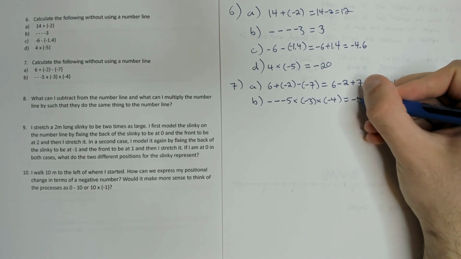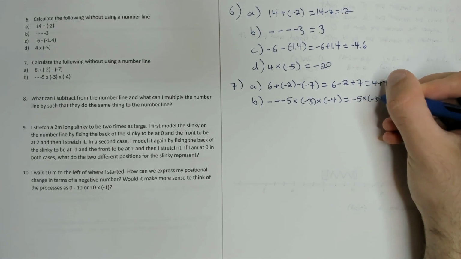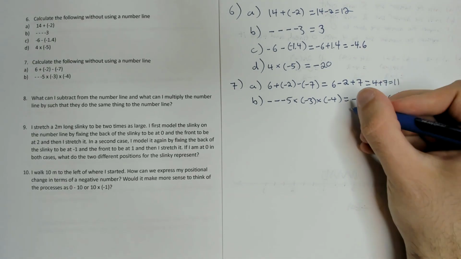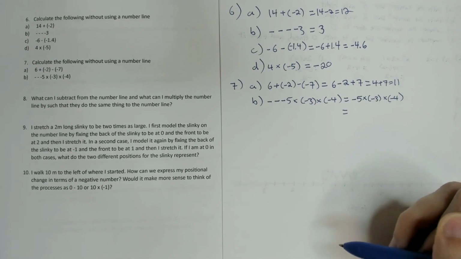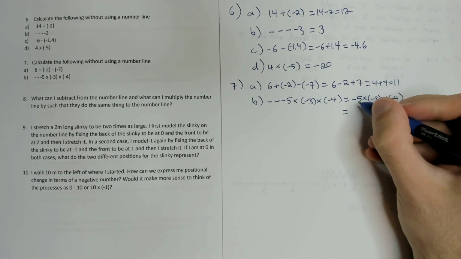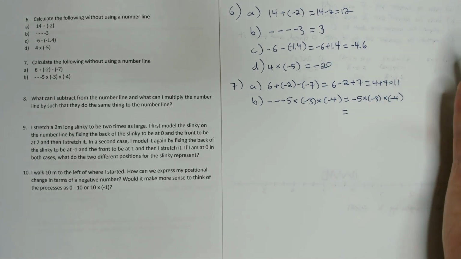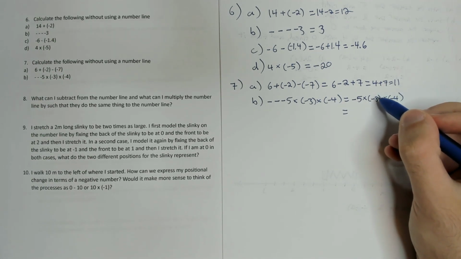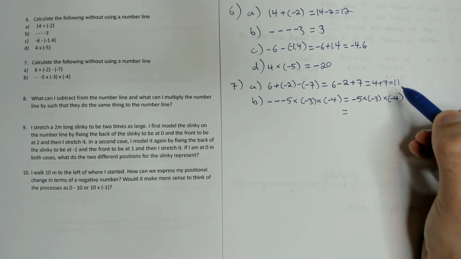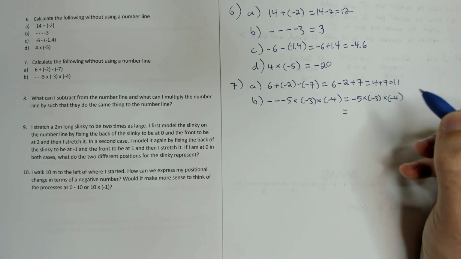So this simplifies to negative 5 times negative 3 times negative 4. All right, now at this point, we can say, okay, what is negative 5 times negative 3? Well, negative 5 times negative 3 is a negative times a negative, which will give us a positive, right? Since multiplying by a negative number includes the action of flipping from, in this case, negative to positive. So this is going to be a positive number.